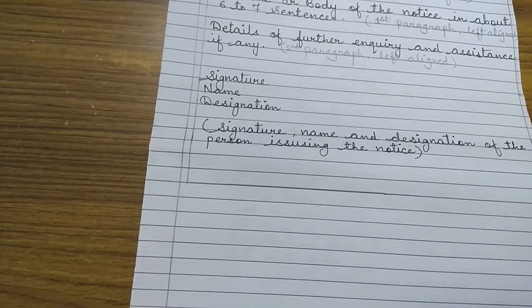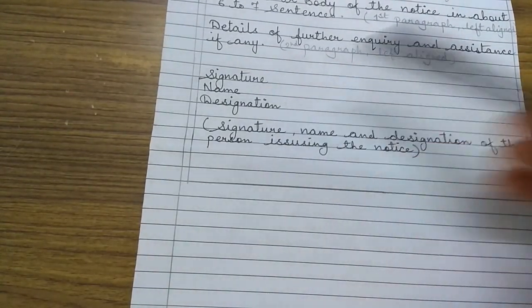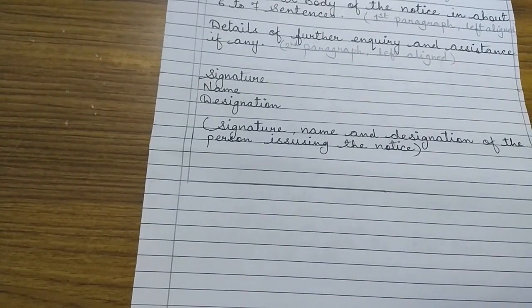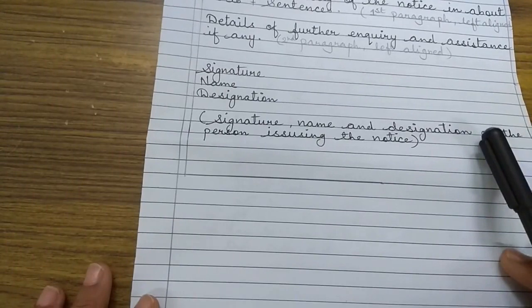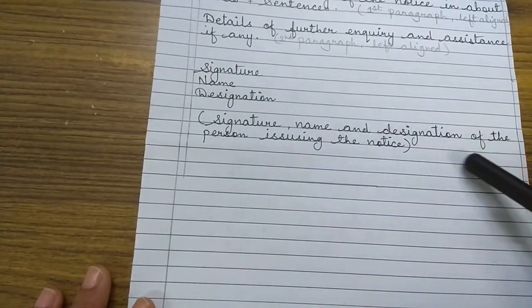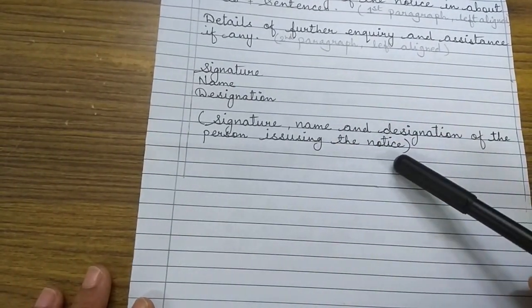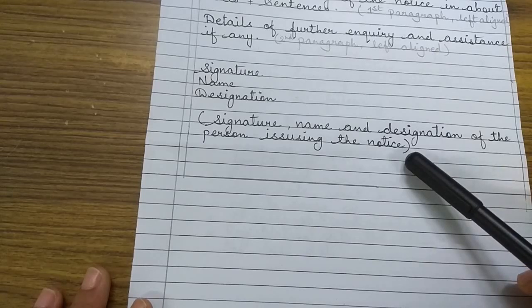If the name of the school is mentioned in the question, you will write that name. You will see what role you are playing over there. If you are the in charge of the sports committee or if you are the head boy, you will write your designation accordingly. XYZ, head boy. And then when you are writing, remember this: signature, name and designation of the person issuing the notice.